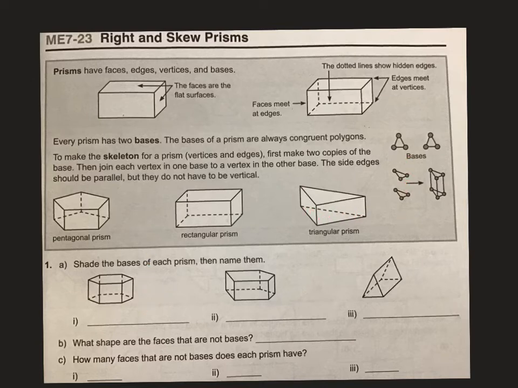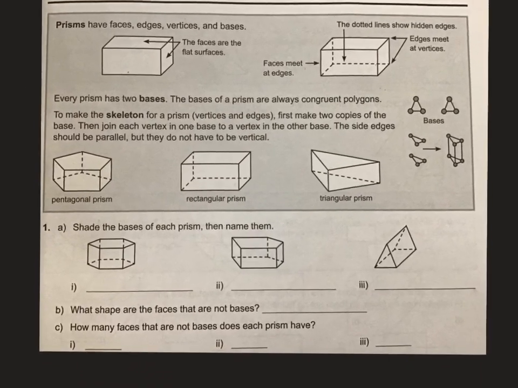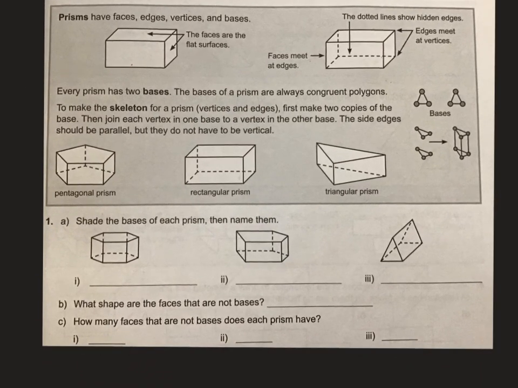For question 1, they're going to ask you to shade each base and then name them. So you can use your color to shade. It doesn't matter if it's the top or the bottom, but shade in the base and then name the prism. So what shape did I just shade? This shape is a hexagon, so we call it a hexagonal prism. The name always comes from the shape that makes up the base.